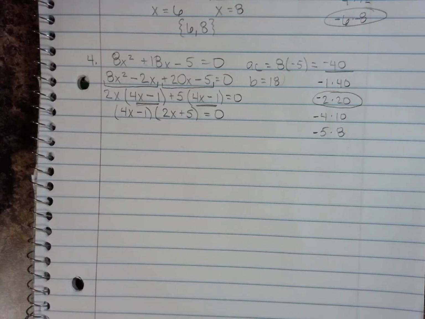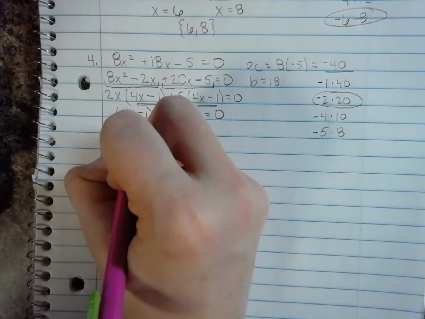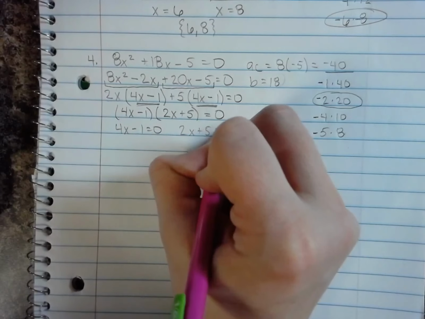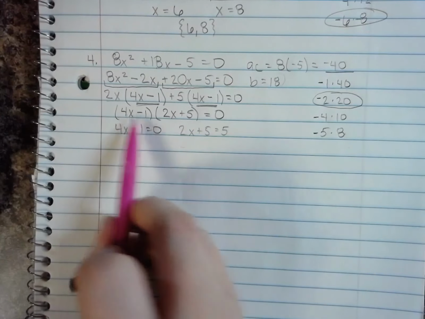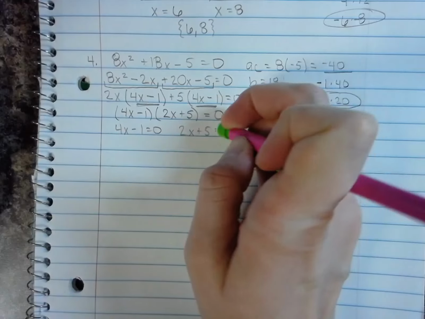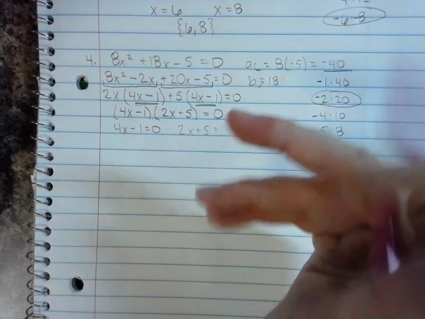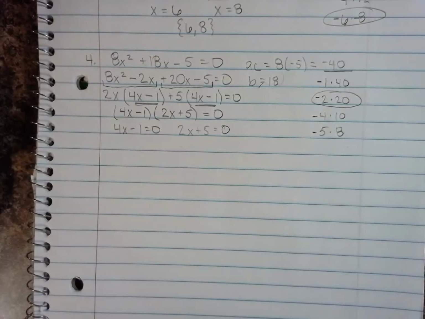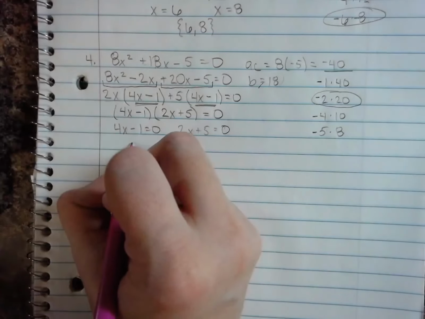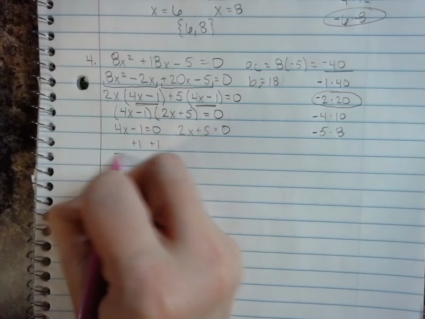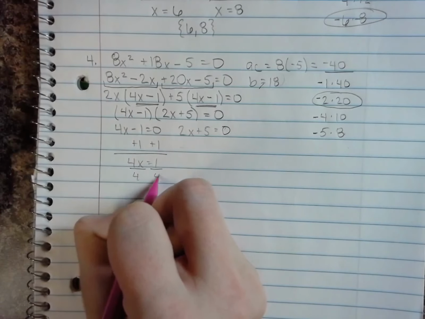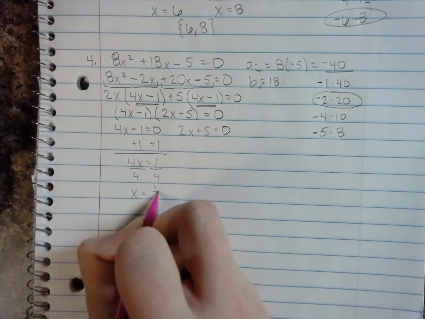Using the zero product property, we can set each factor equal to 0. So 4x minus 1 will equal 0, or 2x plus 5 equals 0. Because the whole problem equals 0, each factor could equal 0 in order to solve. Let's add 1 on this first equation. We get 4x equals 1, and then divide by 4. So we get x equals 1/4.